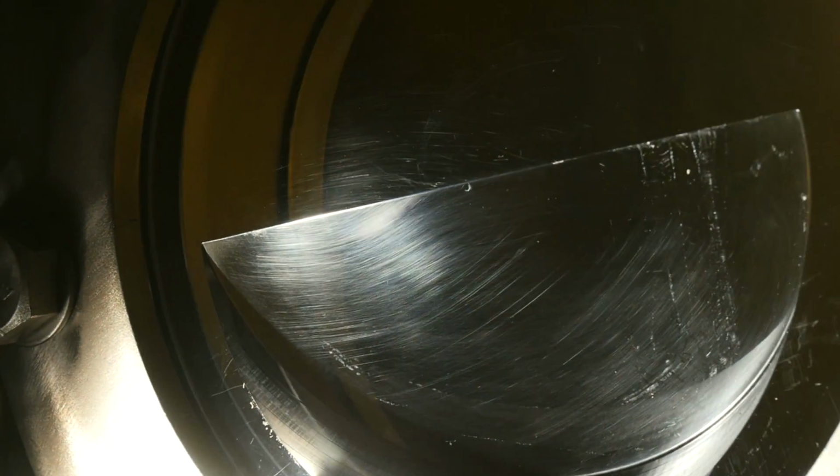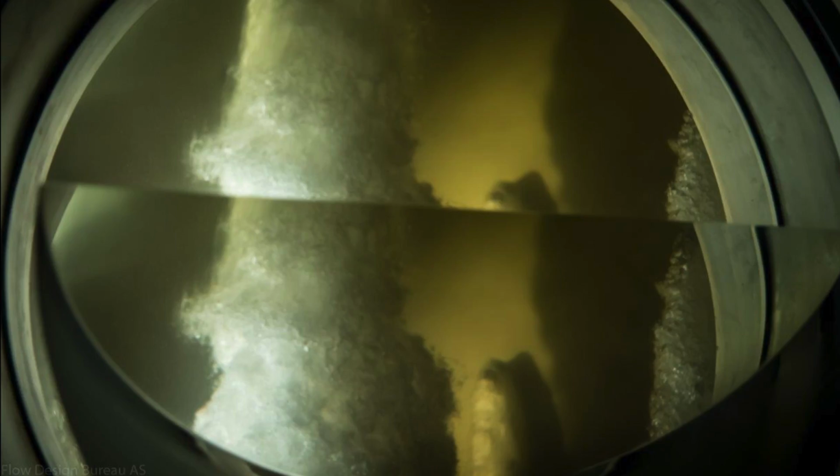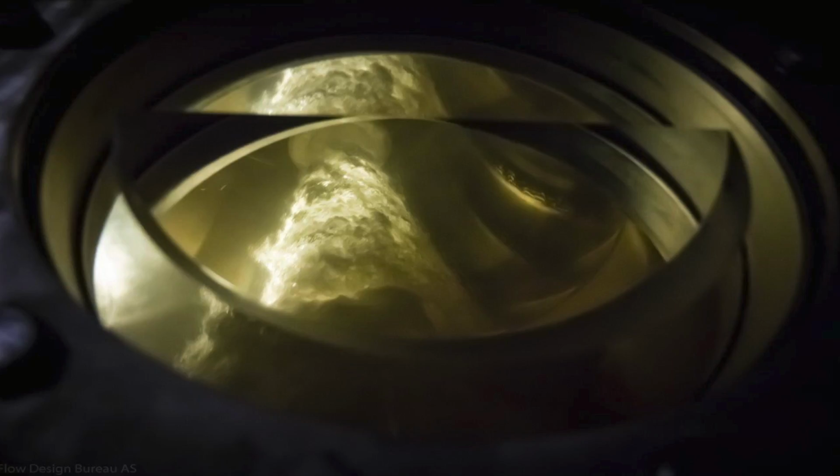Statkraft, together with Flow Design Bureau, has now initiated a new research and development project with two goals: quantifying the effects of the system on material stresses at part load, and testing the effects with reversed nozzle positions on cavitation at high loads.